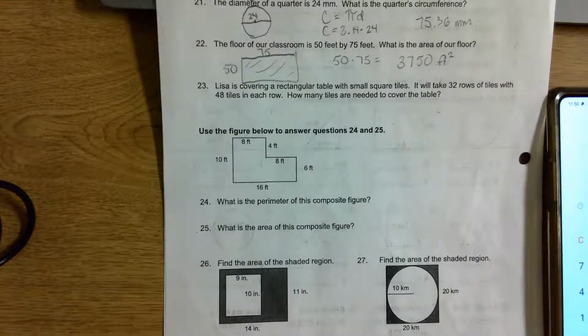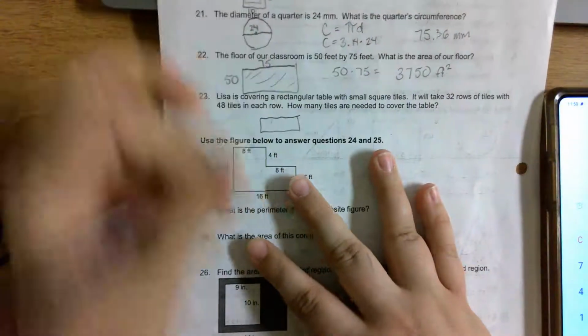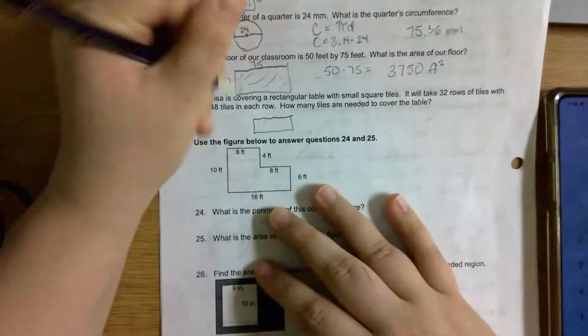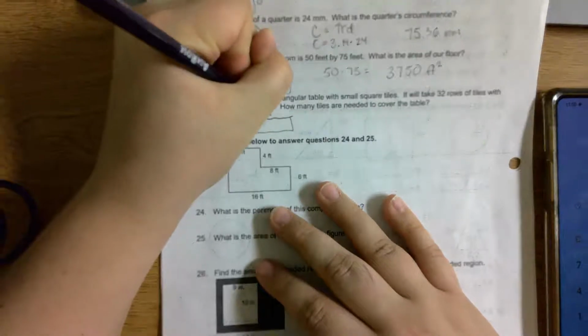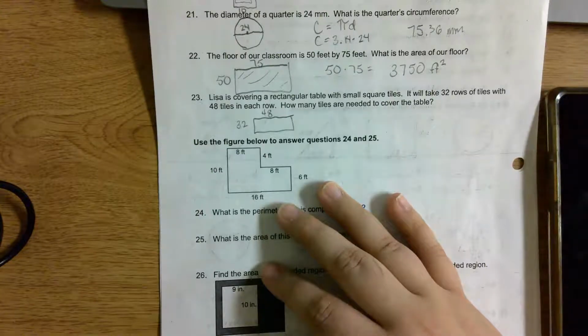Lisa is covering a rectangular table with small square tiles. So we've got a rectangular table. It will take 32 rows of tiles with 48 tiles in each row. How many tiles are needed to cover the table?